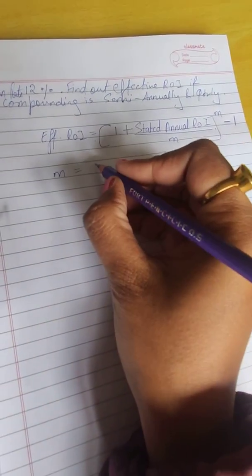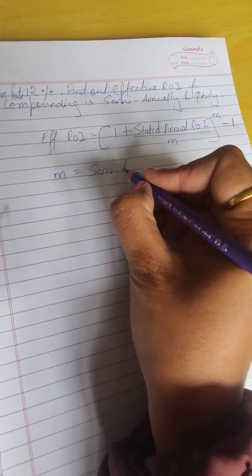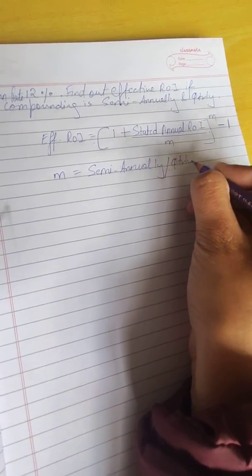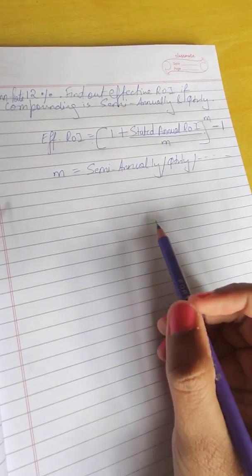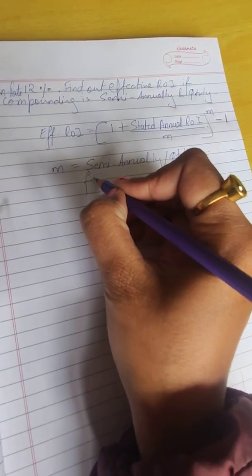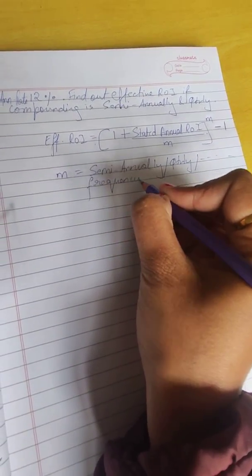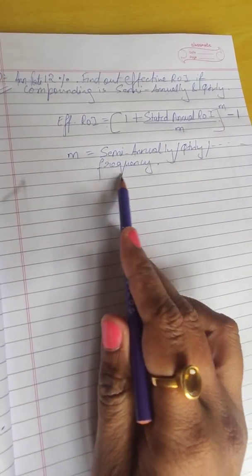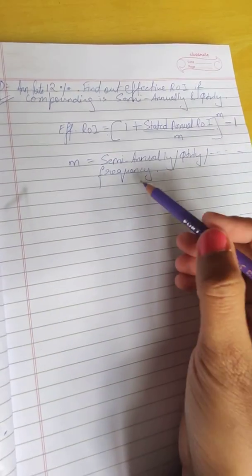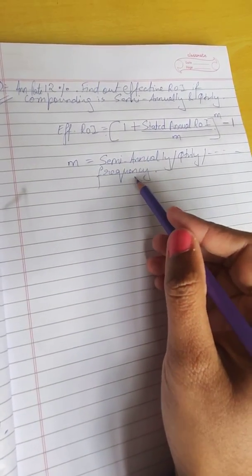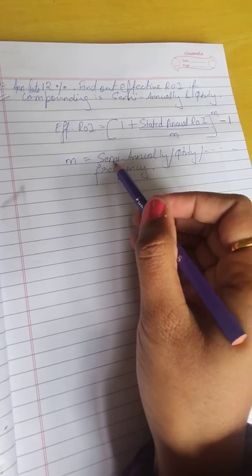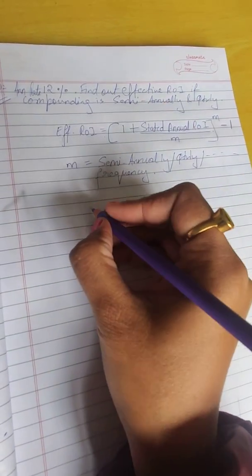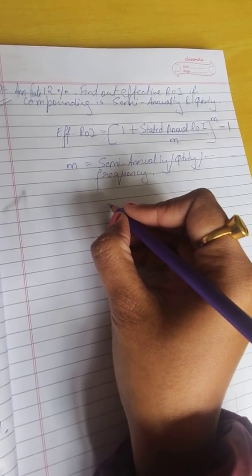M is basically semi-annually or quarterly or whatever has been mentioned in the question. So it is basically the frequency of getting the annual income. So say for example there is this question again, 12% is the annual rate of interest and you have to calculate the effective rate of interest.